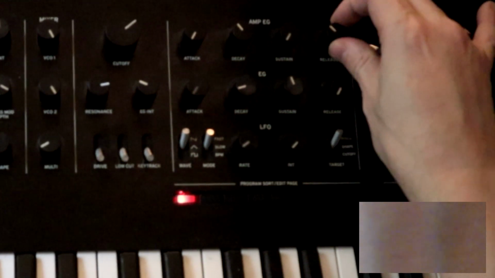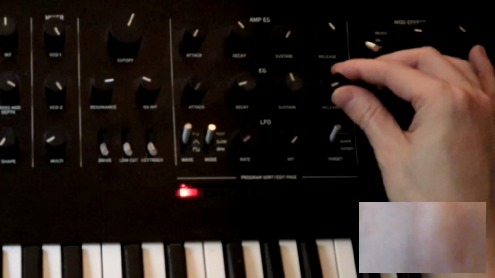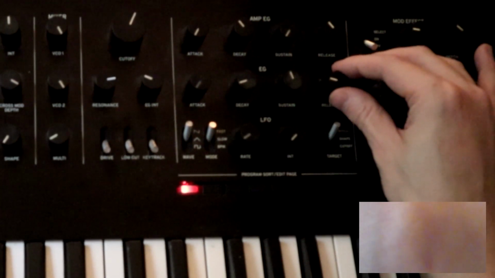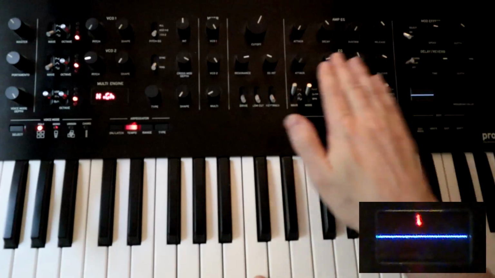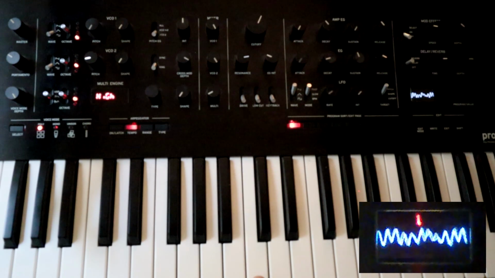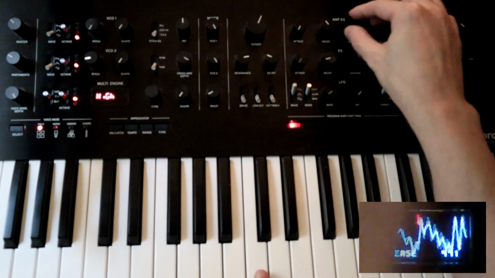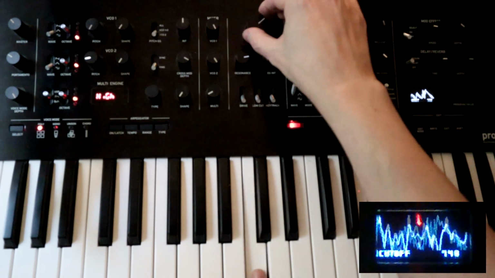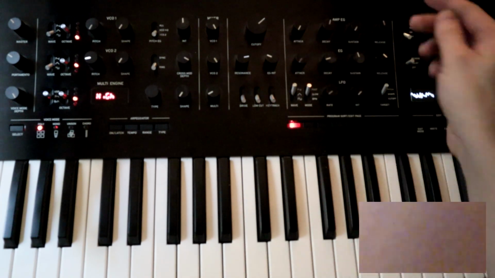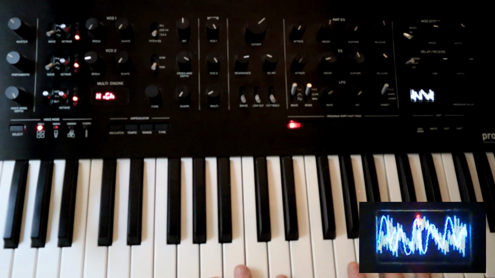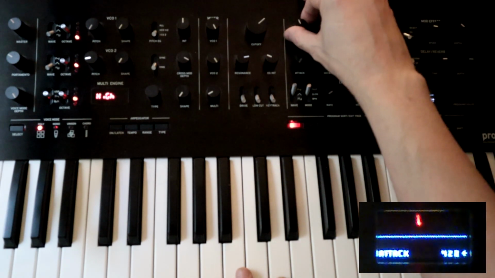I want to change release on here too, so that when I let go, it pulls up the filter. So now it's fading out. I can fade it in too.